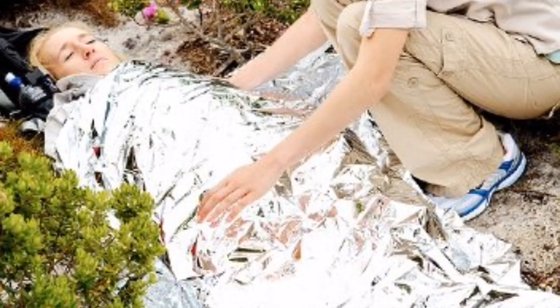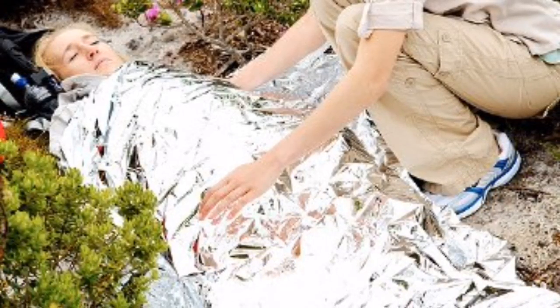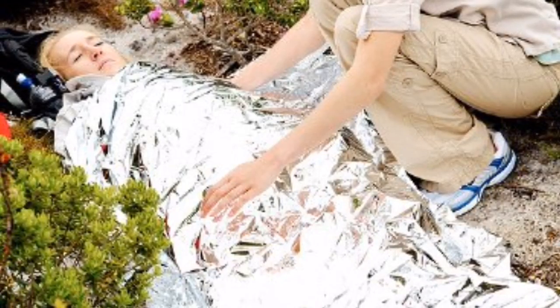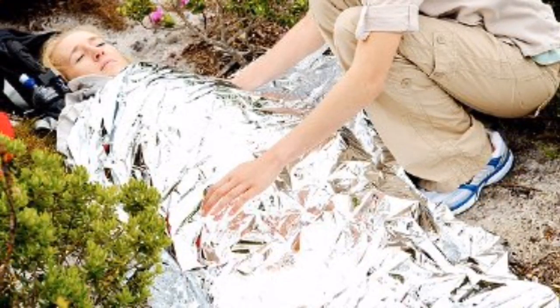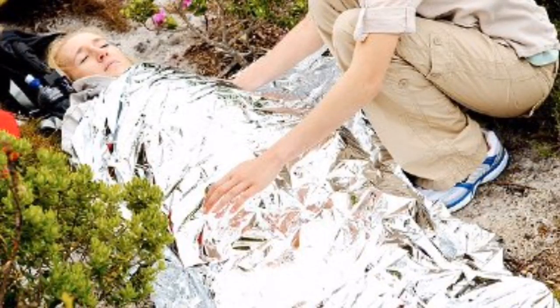A practical use of what we're learning is something like this in the picture here. You can see something we call a space blanket. They use these in emergency situations and after marathons because they limit the emission of infrared radiation. They reflect it back towards the body.